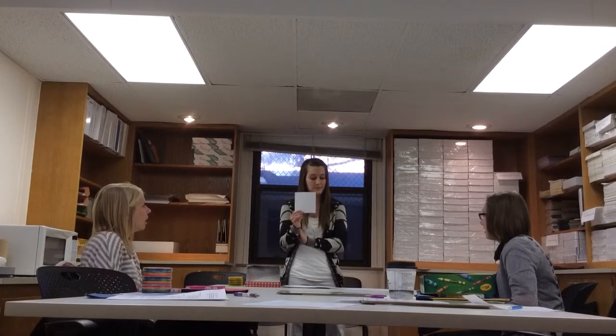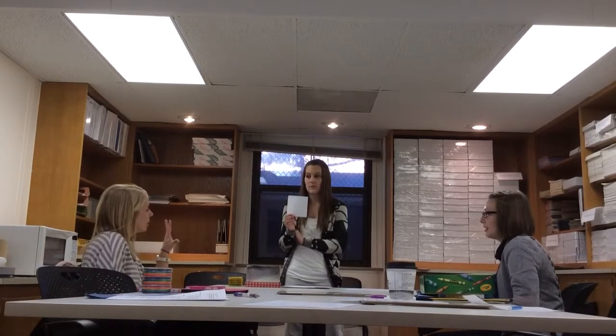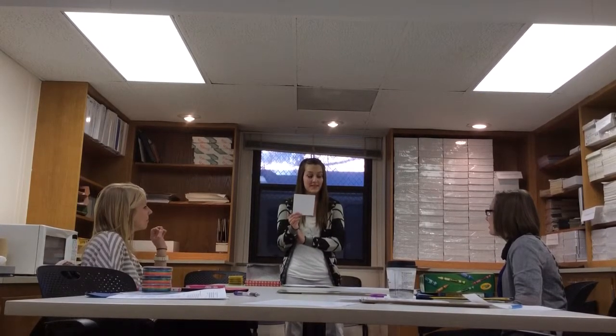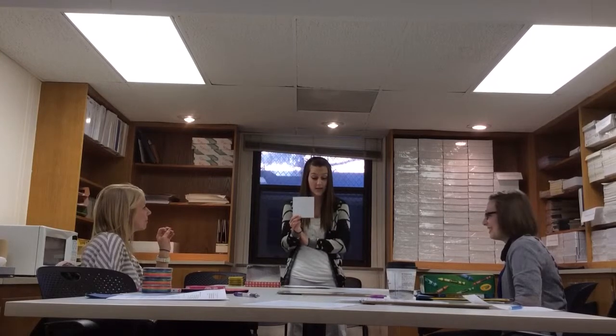Does anyone know how I know this is a square? Because there are corners on it. It's like a box. We know this is a square because it has four sides. Not only does it have four sides, it has four equal sides.